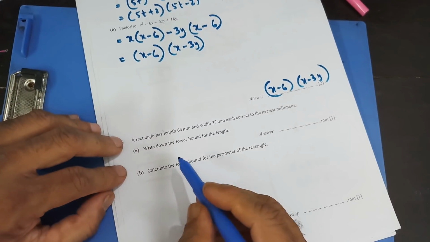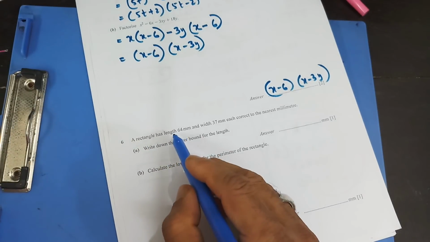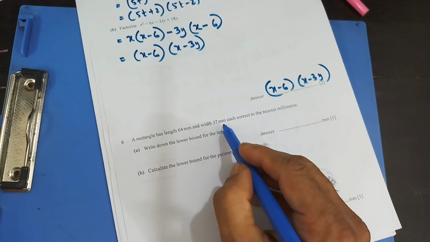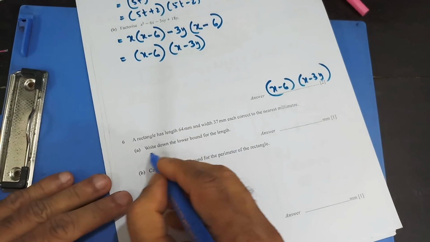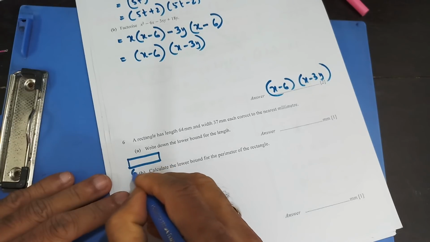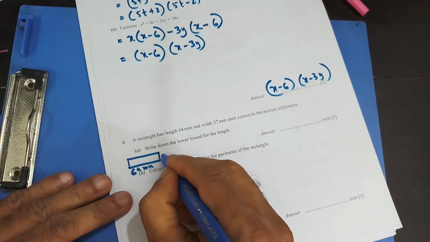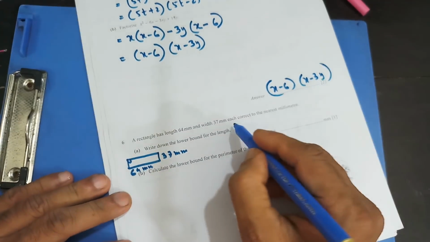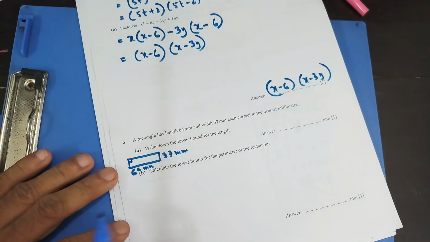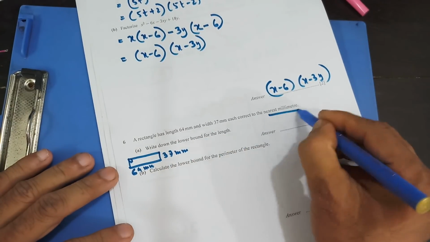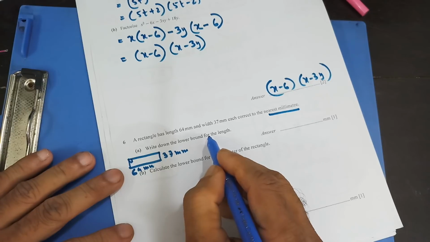All right, now next one, a rectangle has length 64 millimeter and width 37 millimeter. Let me just sketch this one. This is 64 millimeter and this is 37 millimeter. That's what the rectangle looks like, each correct to the nearest millimeter. So this is not accurate, it's correct to the nearest millimeter. Write down the lower bound for length.